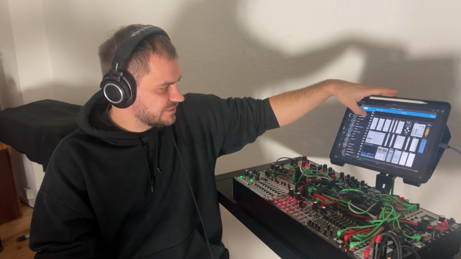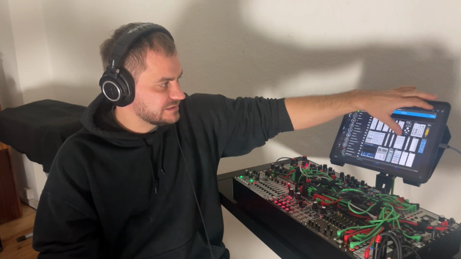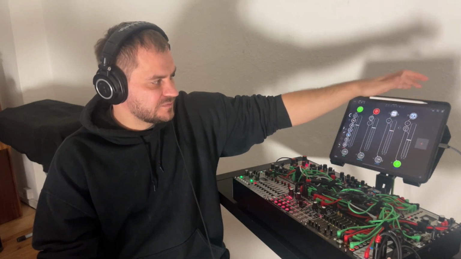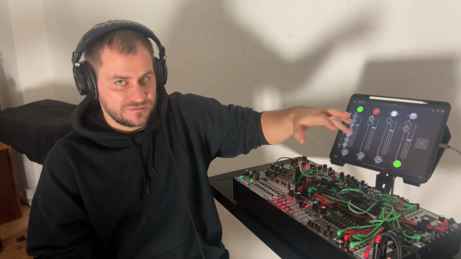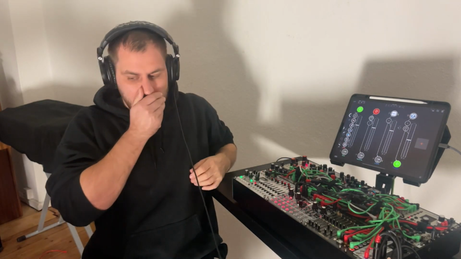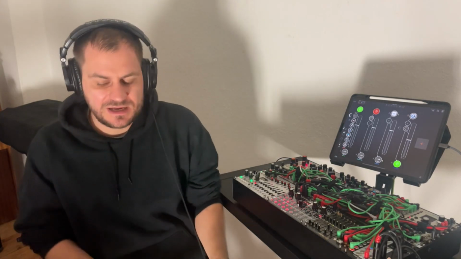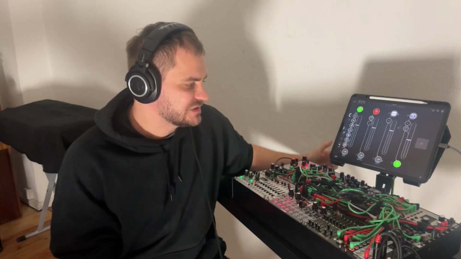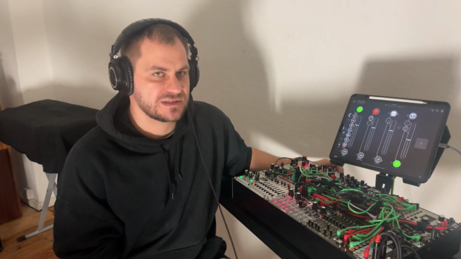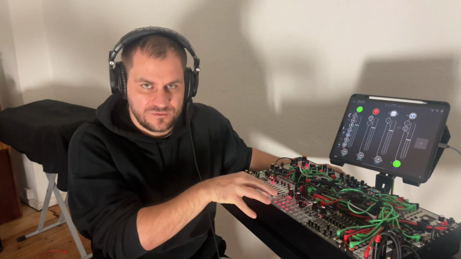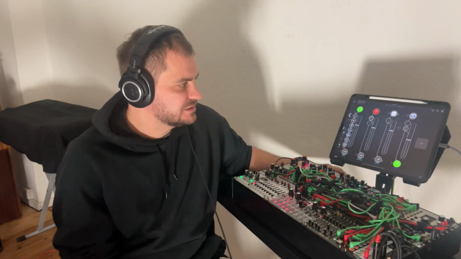I can even integrate LFOs, and I really have room to still grow with the system, but also can say, okay, no, I would just want to focus on one part.